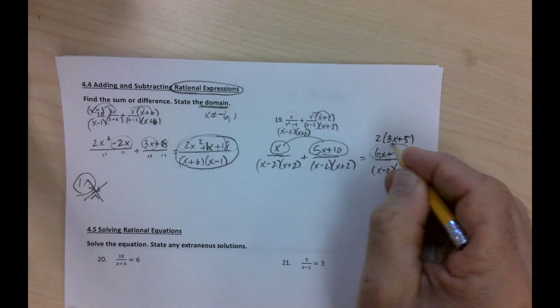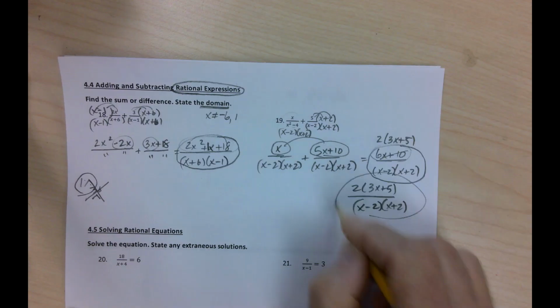This as your answer, or this factored version as your answer, because they're both the same, and there you go. Now we're solving, a little different.